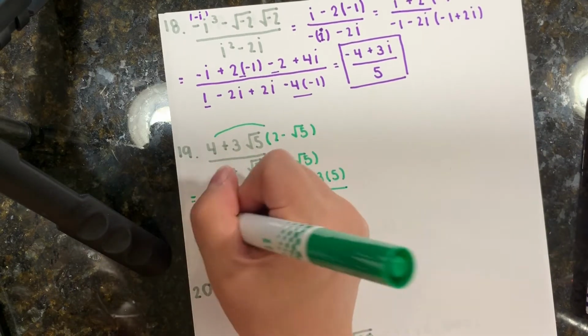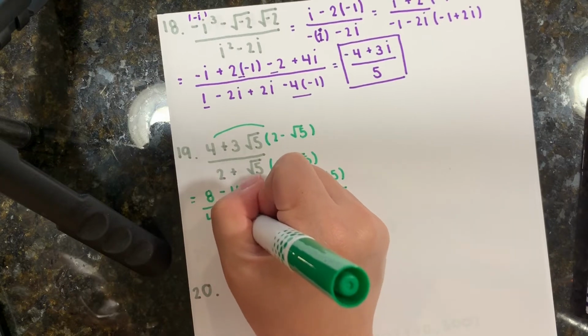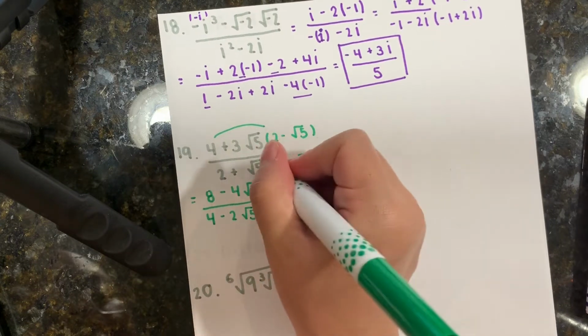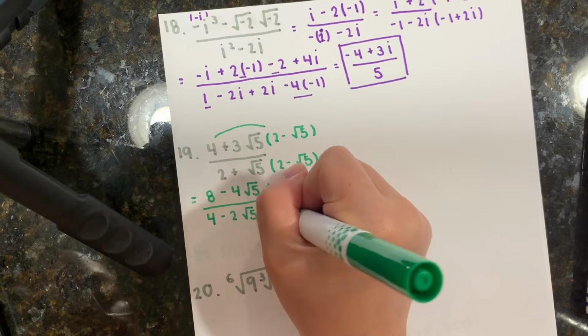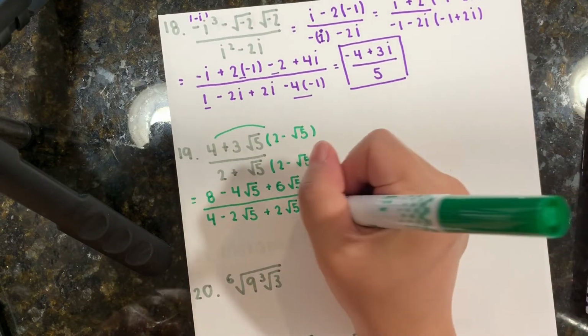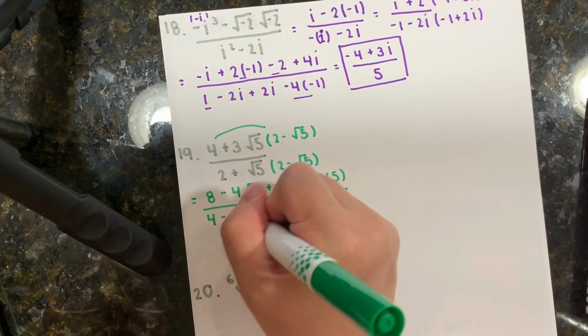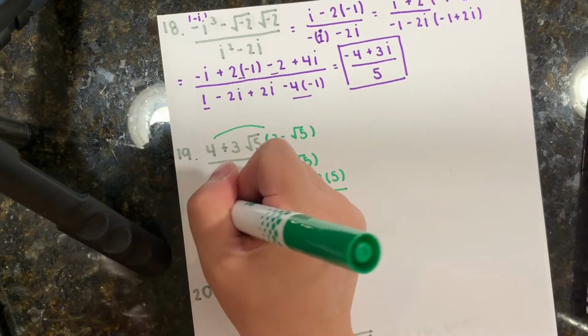Over 2 times 2, which is 4. 2 times negative root 5 would be negative 2 root 5. Root 5 times 2 would be positive 2 root 5. And positive root 5 times negative root 5 would be negative 5. The 2 root 5s would cancel.